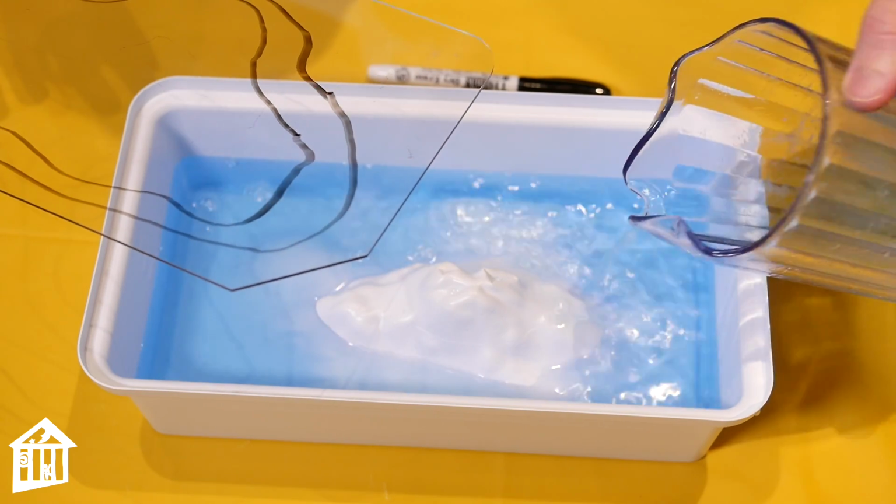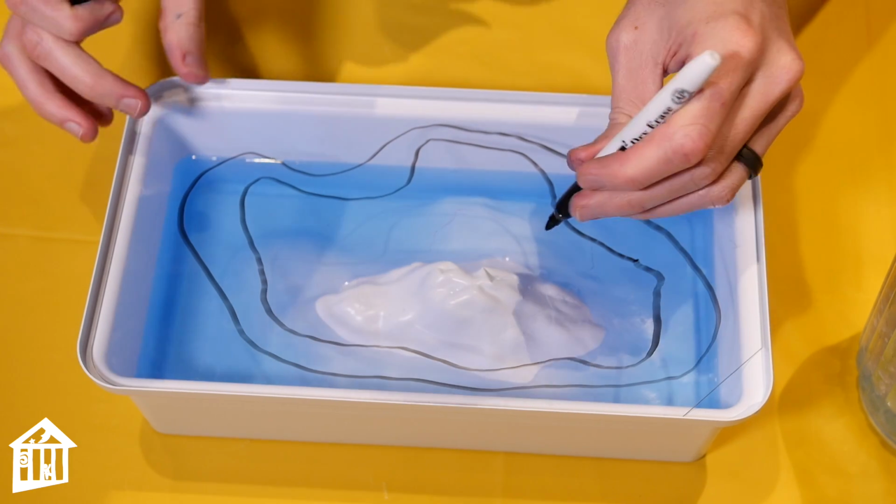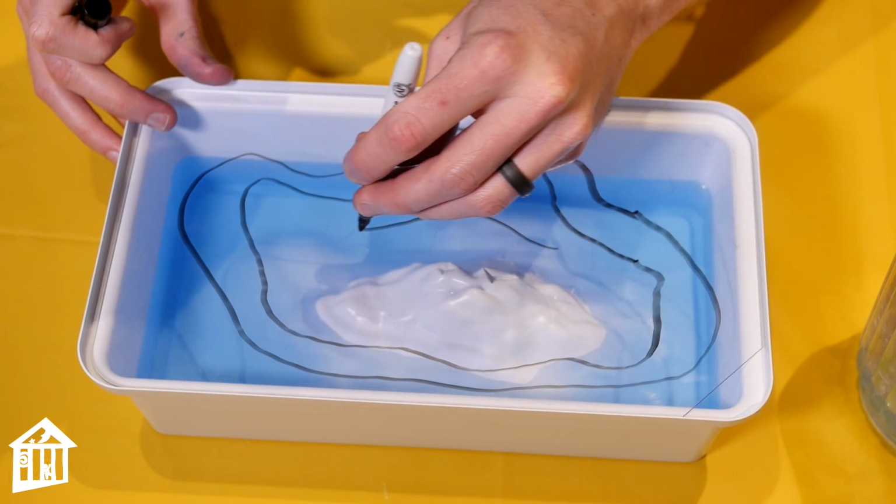that used to be ice. So we'll do one more trace after this.